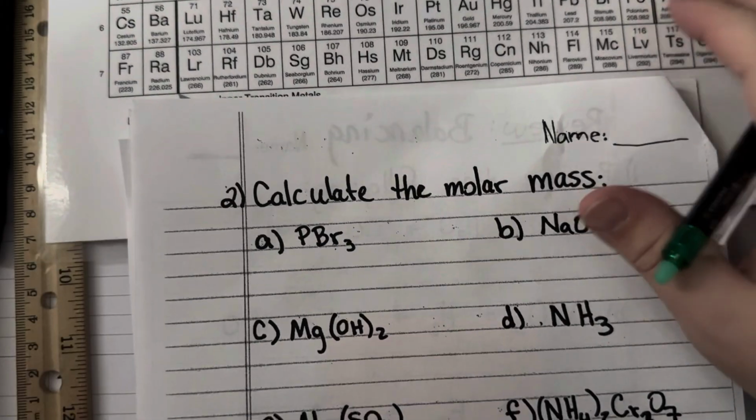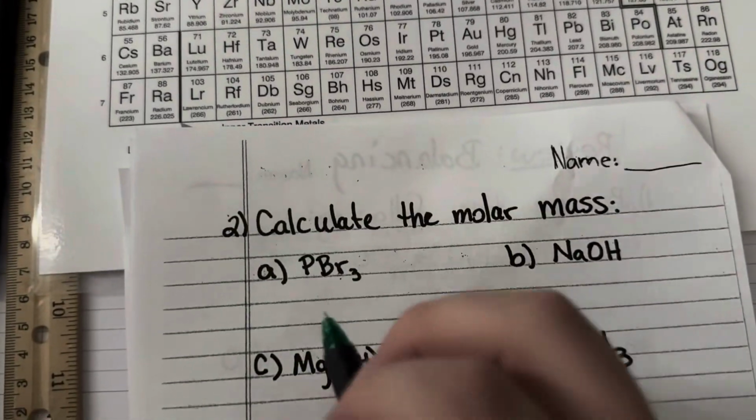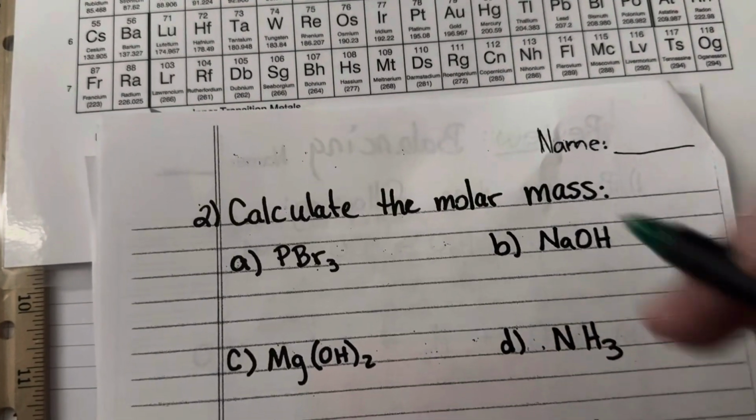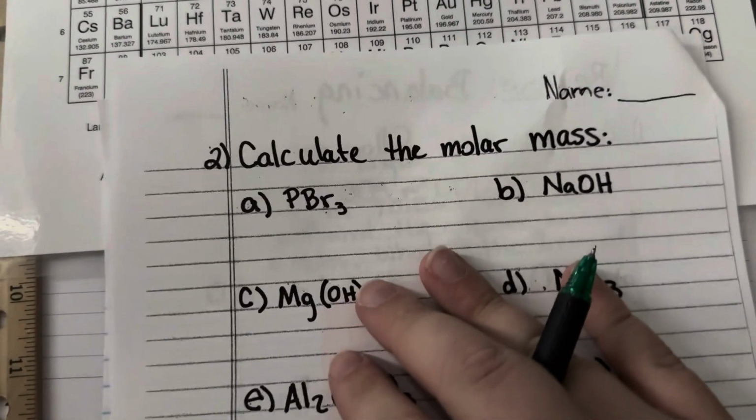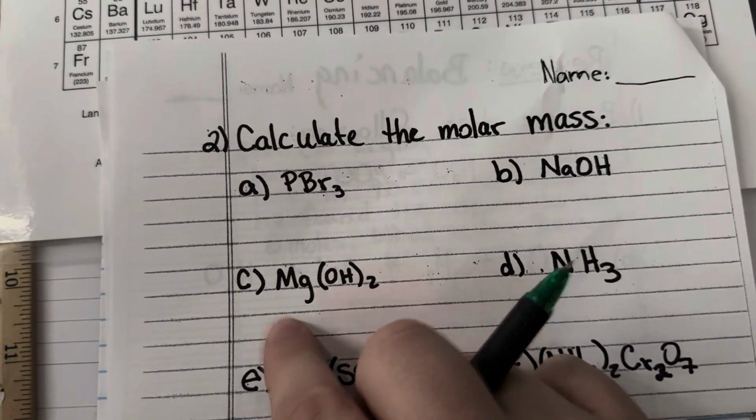All right, next up we have molar mass. To do molar mass, you have to look at what you are doing. We're gonna skip A and B. We're gonna skip to this one. This one's a little bit more complicated.